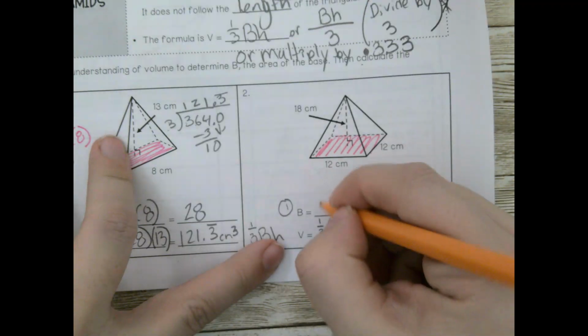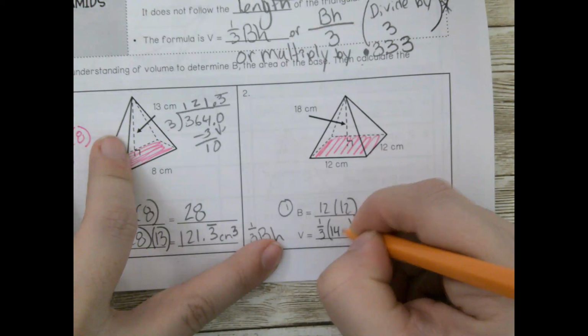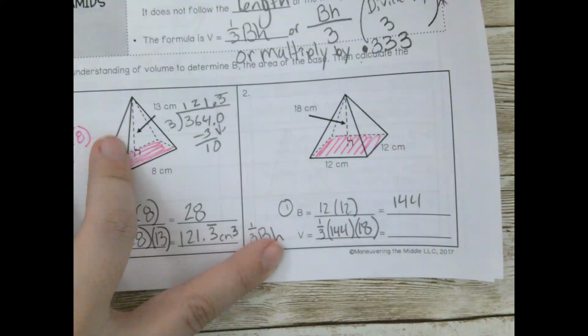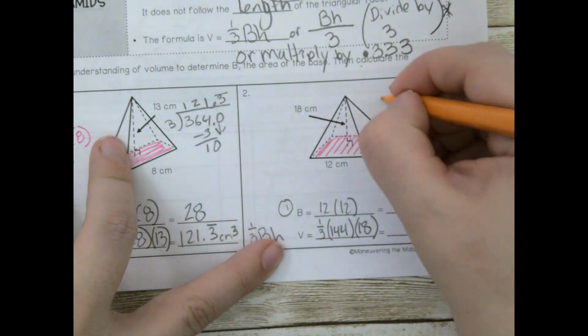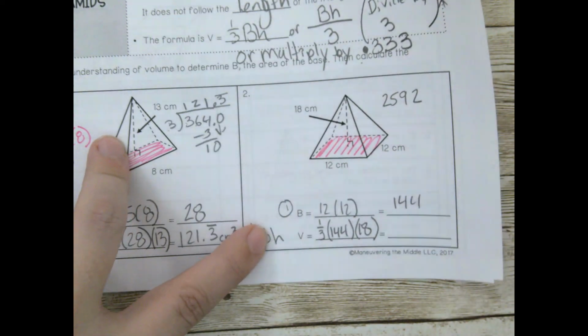Good, right? 12 and 12. Not too bad. So 144. And then the height is 18. So 144 times 18 gives us 2592. And then what's my next step?